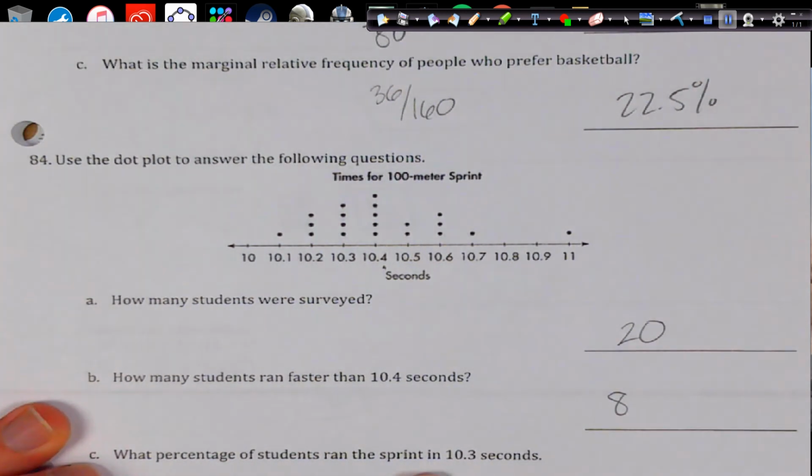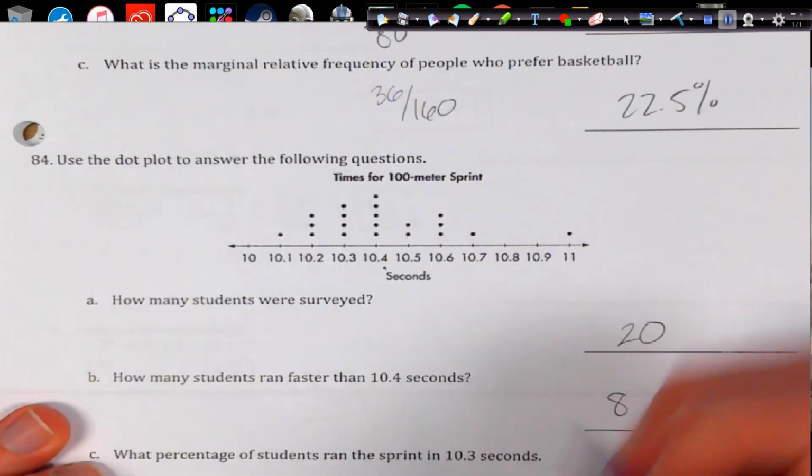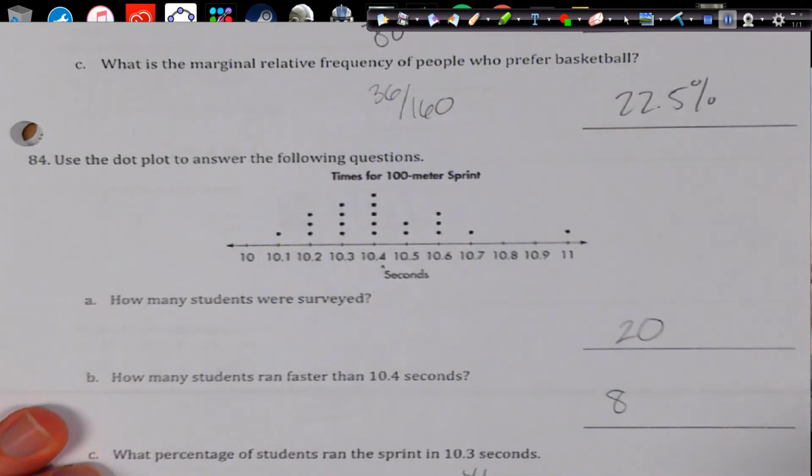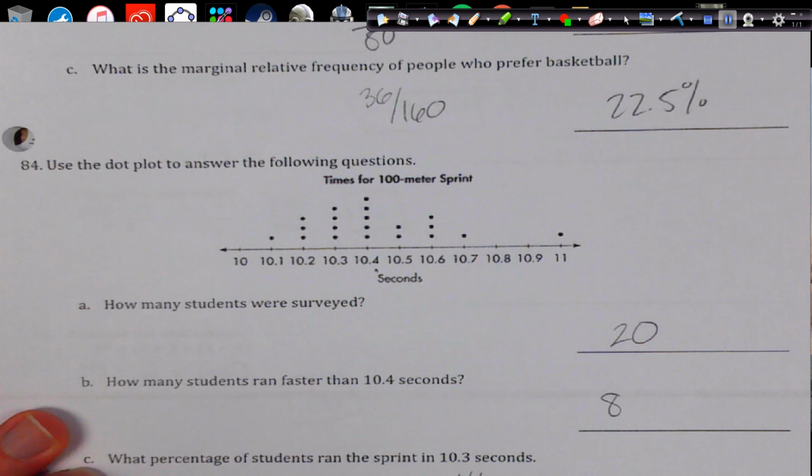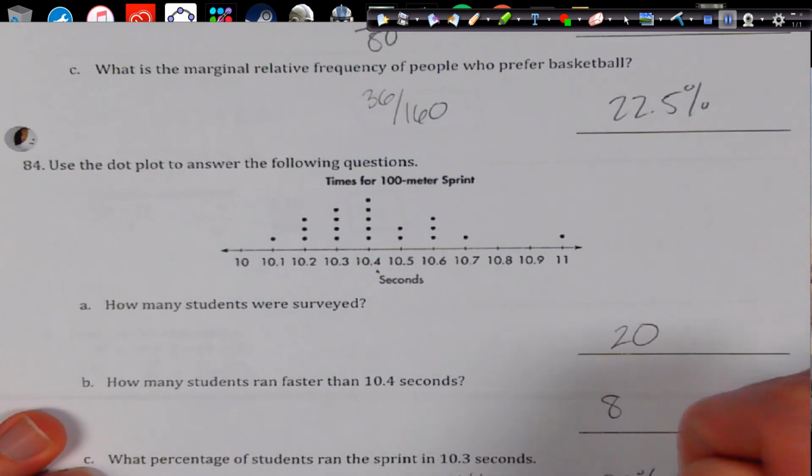What percentage of students ran 10.3? Well, we have 4 of them out of 20. And so we're going to divide that. And we get 0.2, which is 20%.